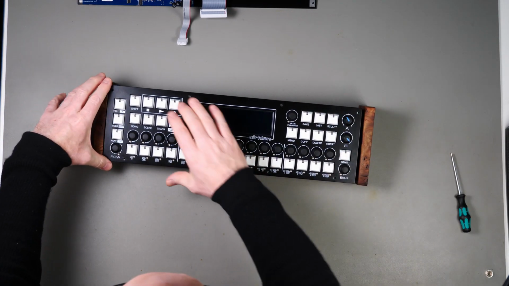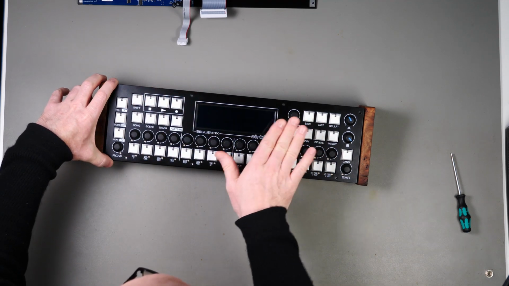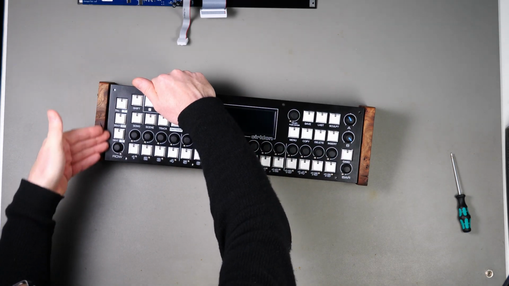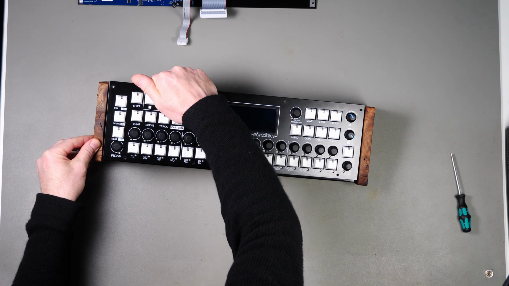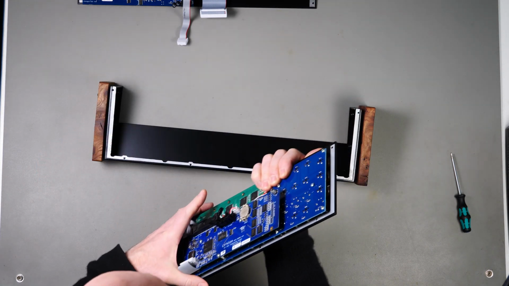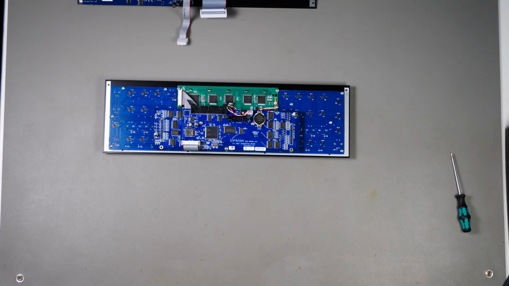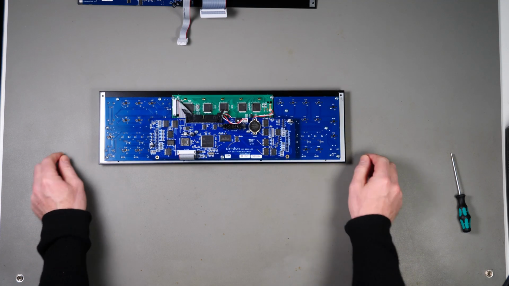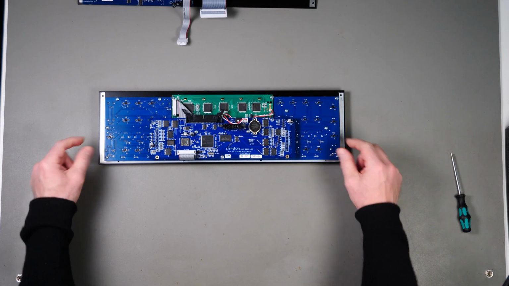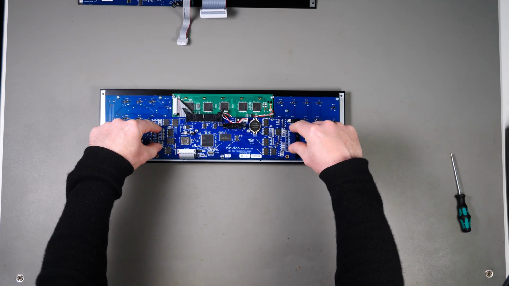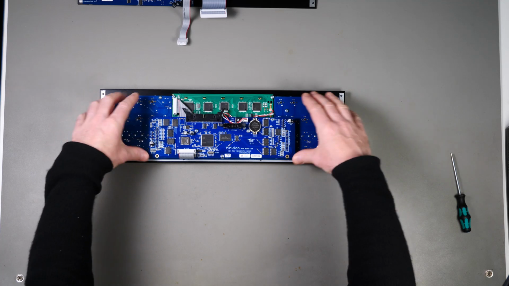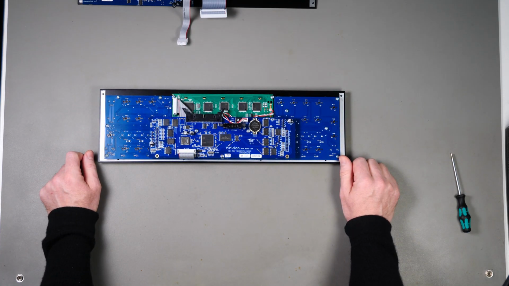So the front panel, to remove it, needs to move slightly this way so that the user interface board's PCB can clear that inside lip of the chassis. Okay, so in the original Cirklon we have the main board here, which connects through 2 headers back to back with the front panel board.